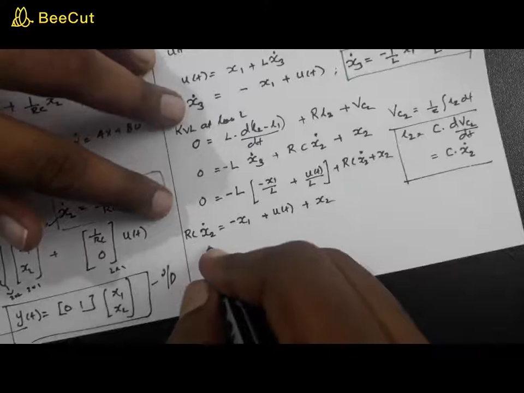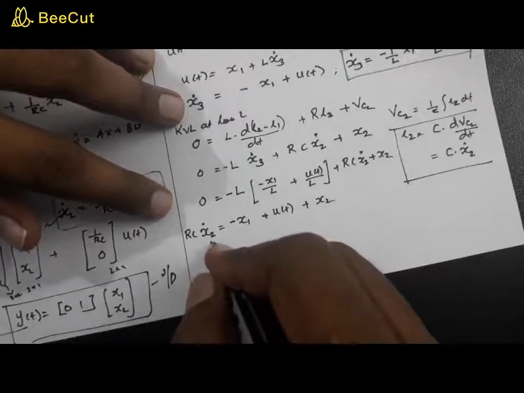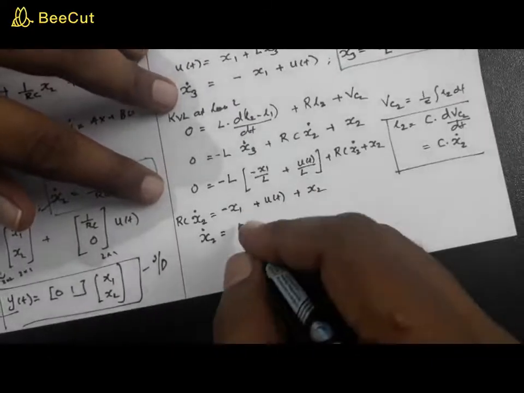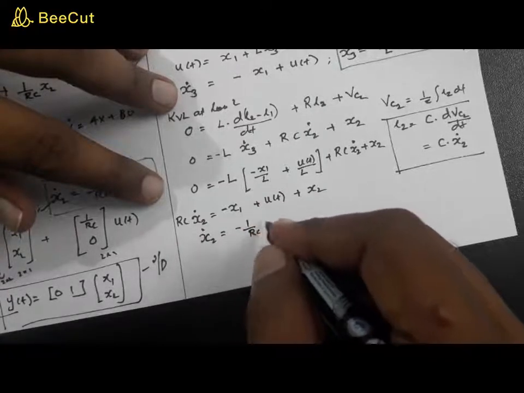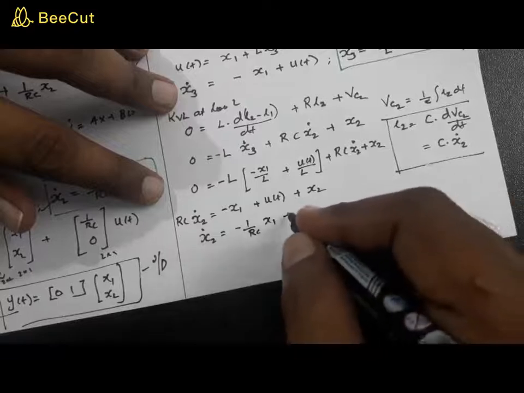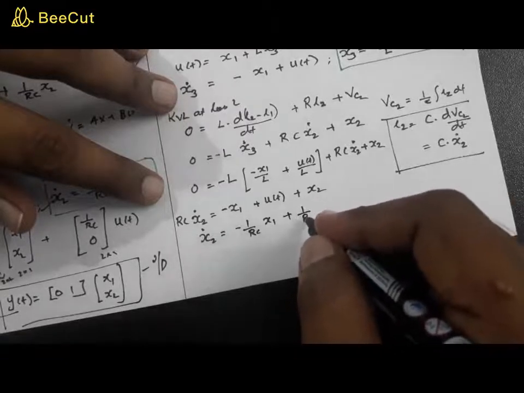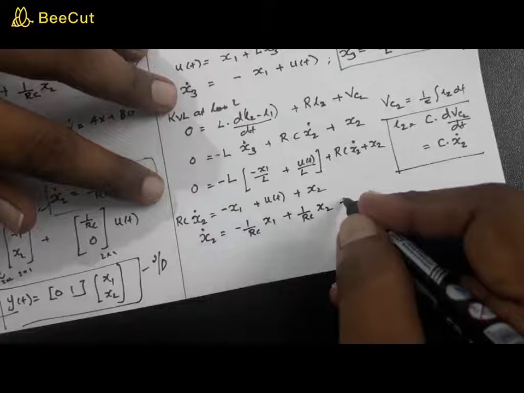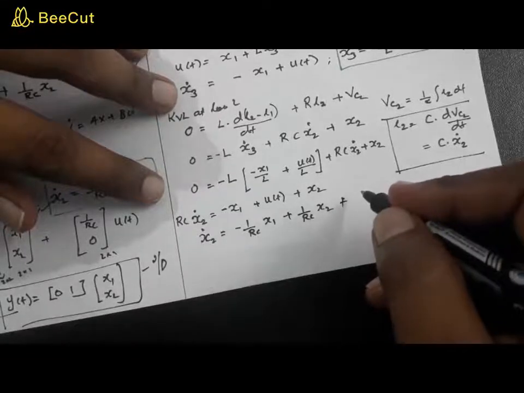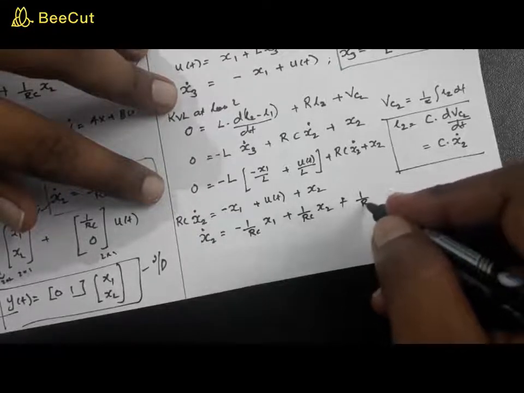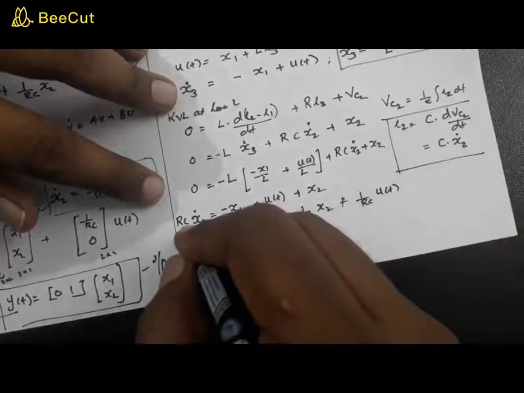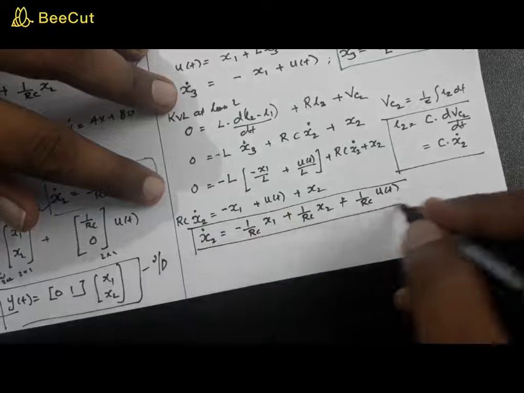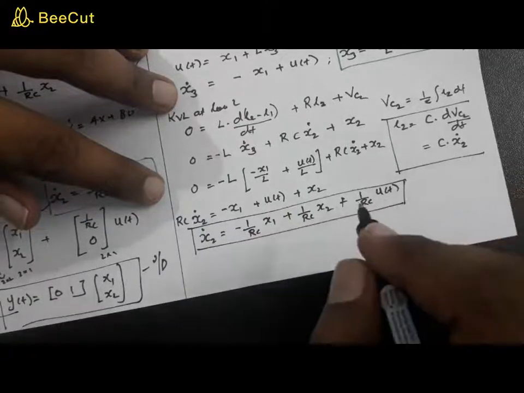Or you can write X2 dot as equal to minus 1 by RC into X1 minus 1 by RC into X2 plus 1 by RC into u of t. So that is your X2 dot.